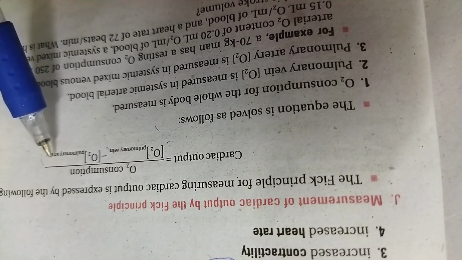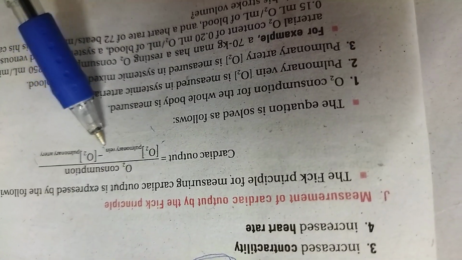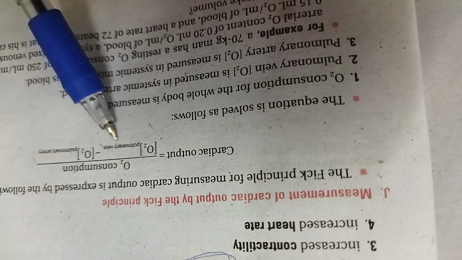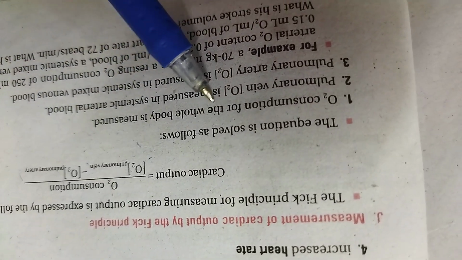Why is the pulmonary vein placed first? Because the pulmonary vein has more oxygen. It carries the oxygenated blood from the lungs to the heart. The equation is solved as follows.